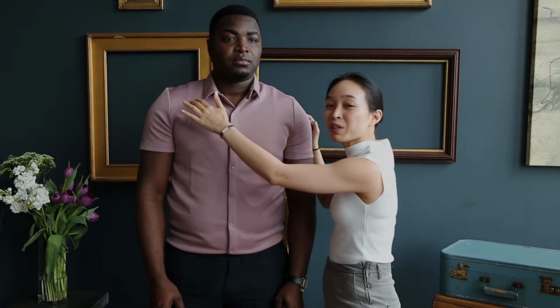But if you wanted to be careful and wanted to skip the step of having to measure both sides of your body, I would measure the higher side rather than the lower side.